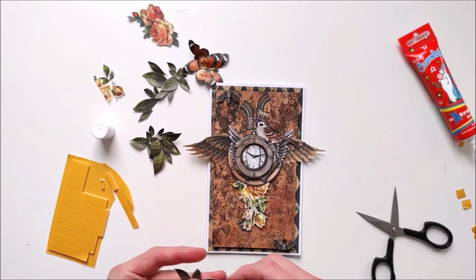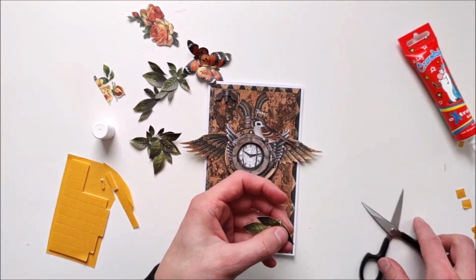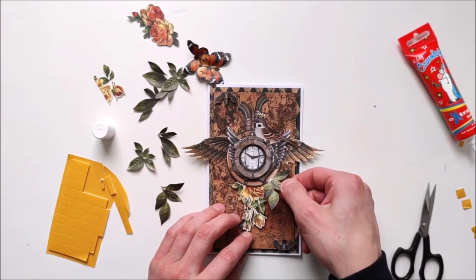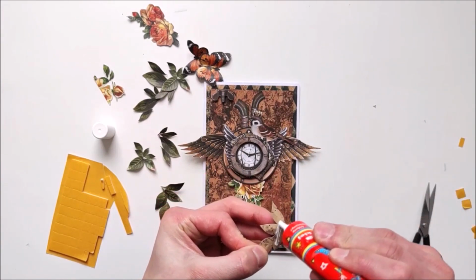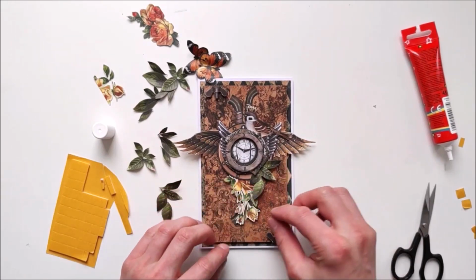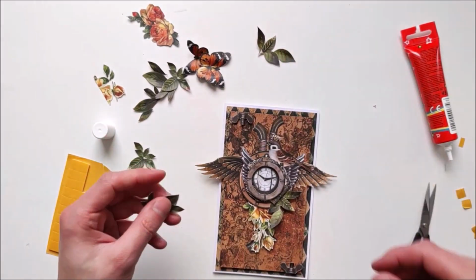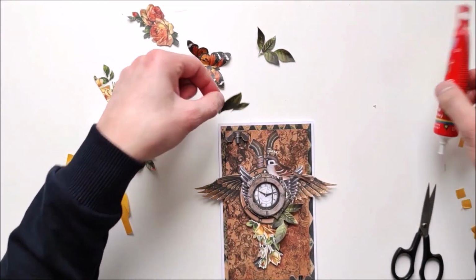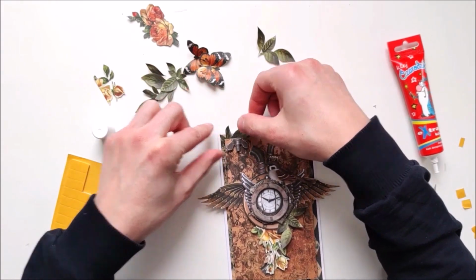We will check which match perfectly to our cards. It's a bit too long, so just cut it a bit. That's a green leaf, yeah, here on the frame. On glue. Here is a second leaf. I put it again between the layers as we made in the cards with Vintage Legend.